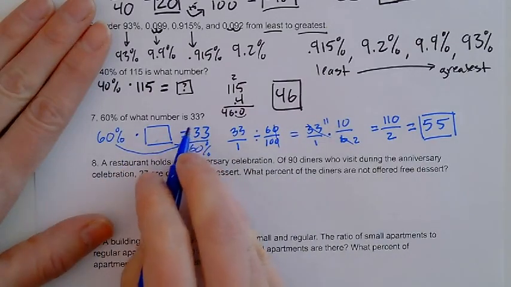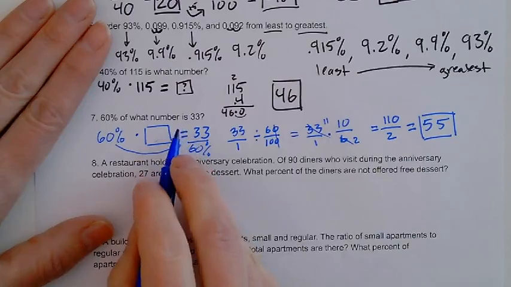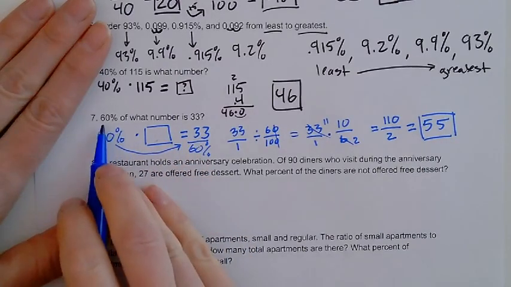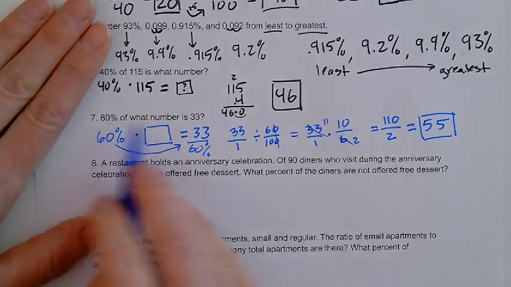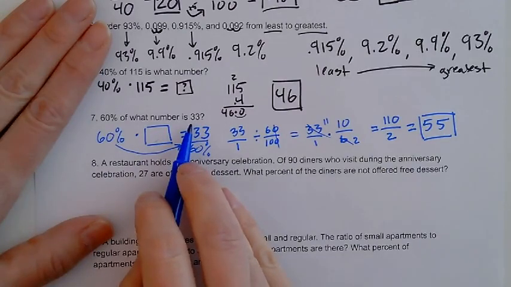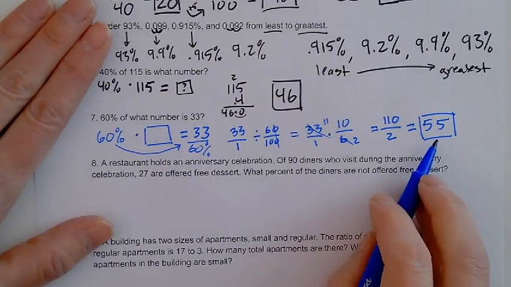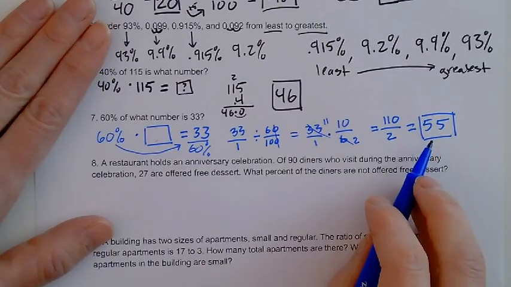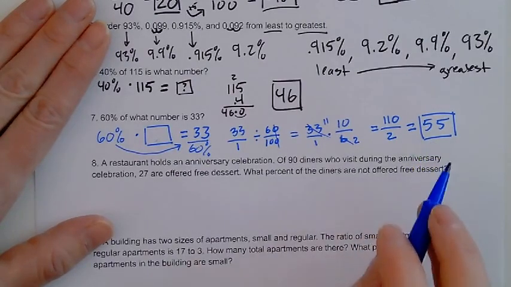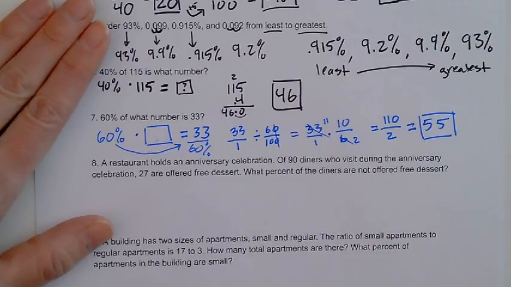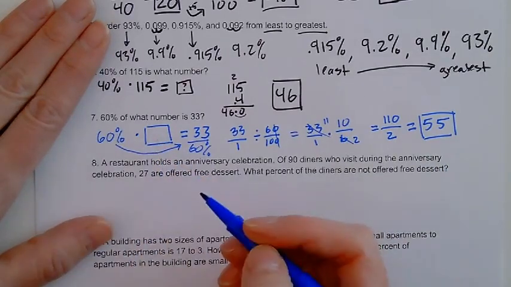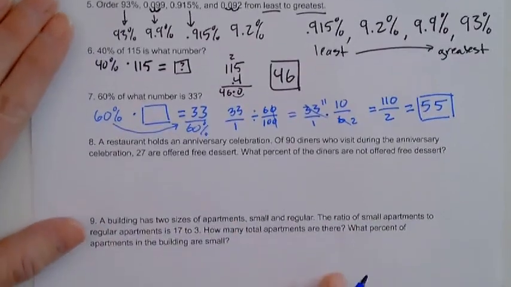Is that a reasonable answer? Okay, well 60% is a little more than half. Is 33 a little more than half of 55? Yeah, that's a reasonable answer. So always go back and check, does my answer make sense if I fill in my missing part of the statement? Okay.